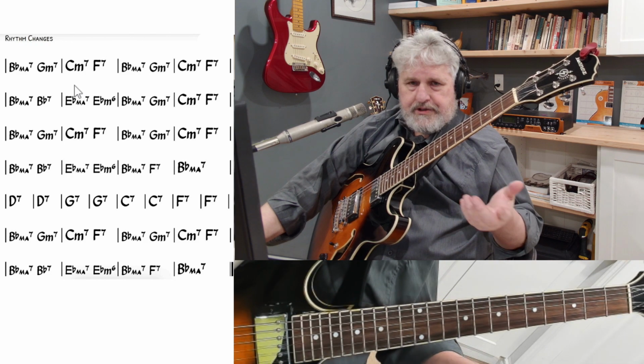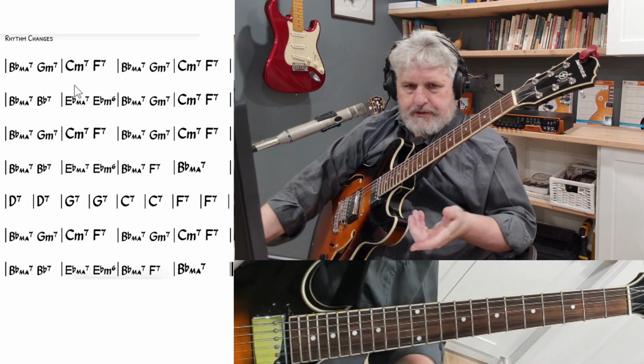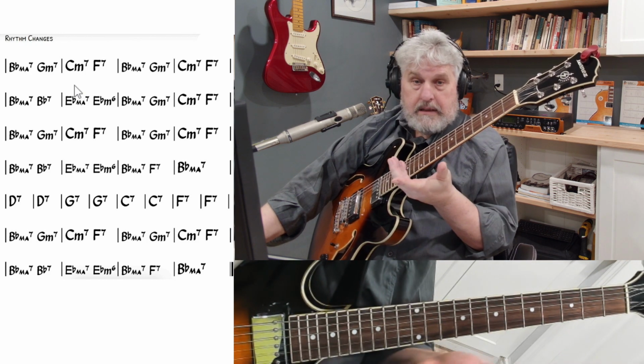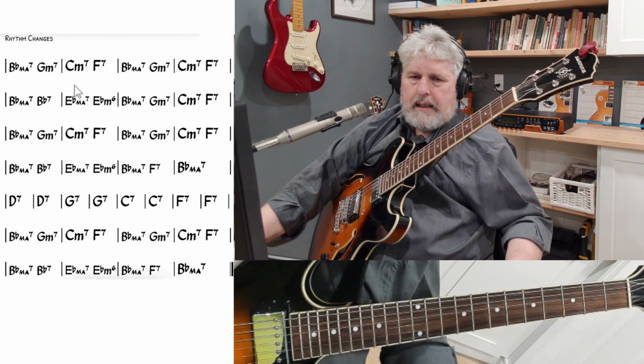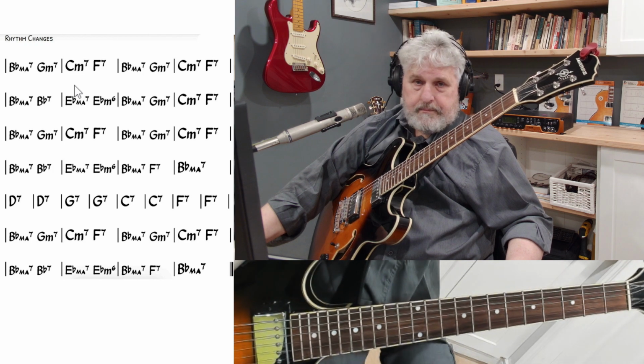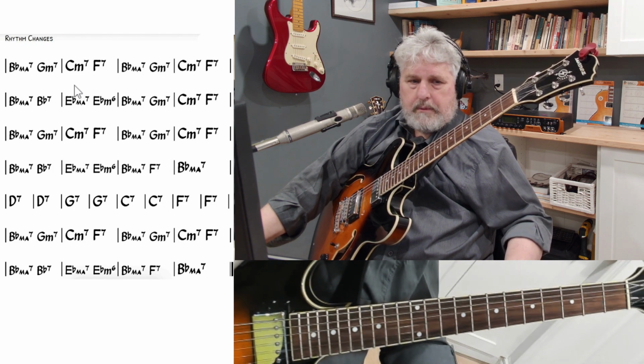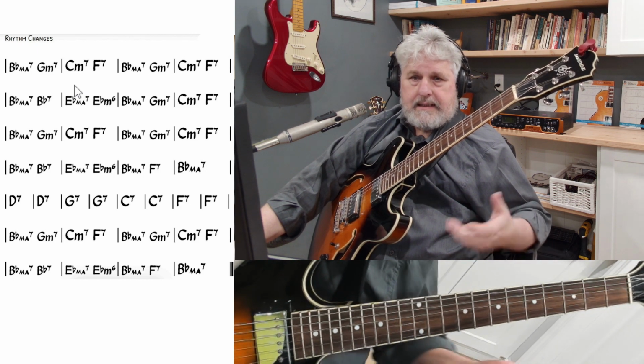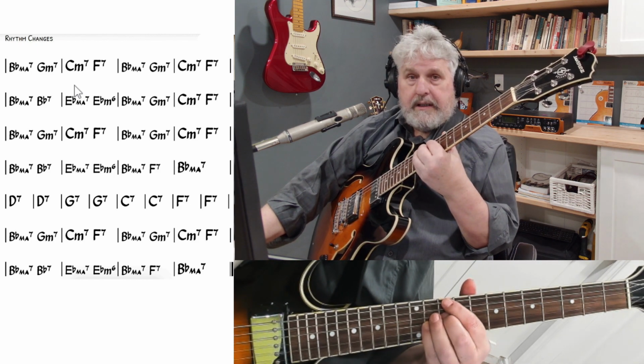But learn the same changes, 1 6 2 5 1 6 2 5, in several different keys, like G, like E flat, right? And then memorize them. That's really, really essential, and get that cycle of dominant thing.